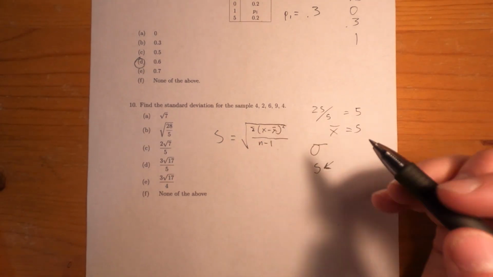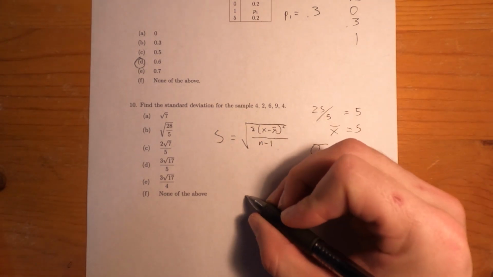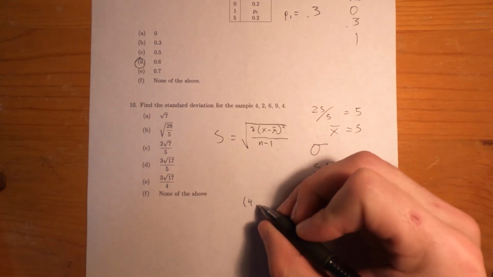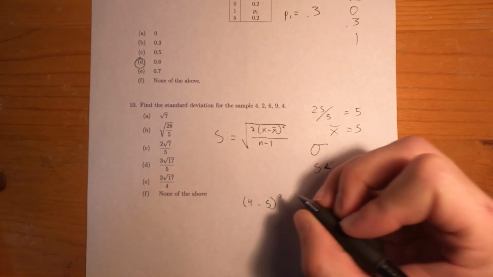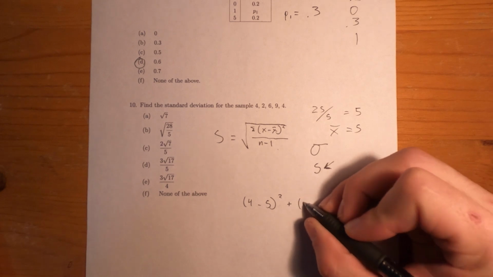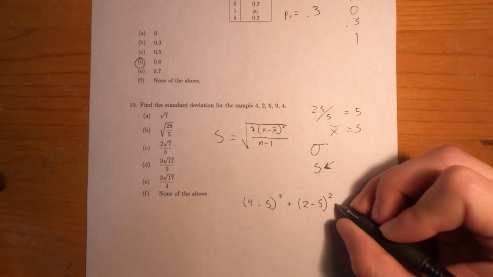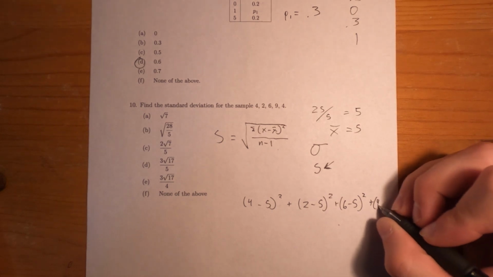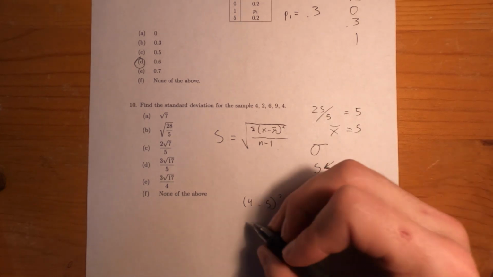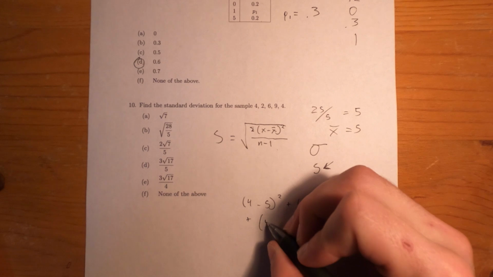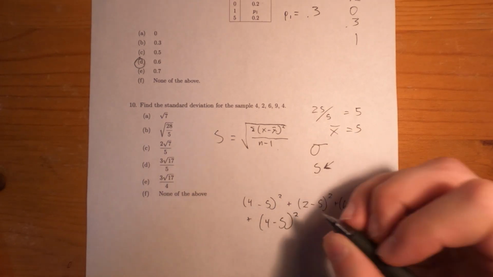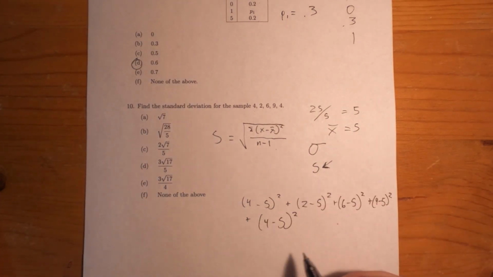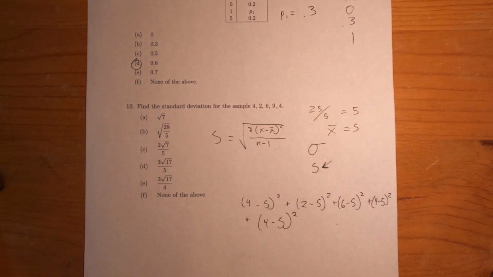X is each one of these observations, so basically we'll do 4 minus 5 squared plus 2 minus 5 squared plus 6 minus 5 squared plus 9 minus 5 squared plus 4 minus 5 squared. That'll be our numerator. Let's do that real quick.